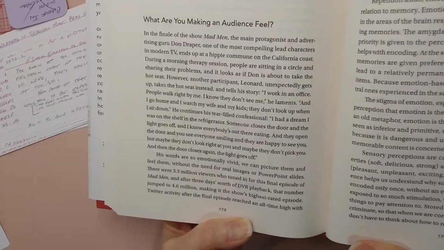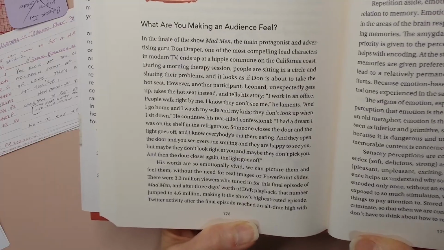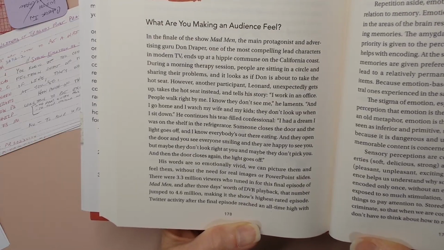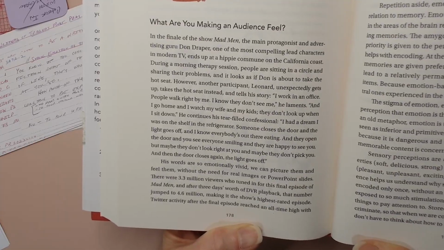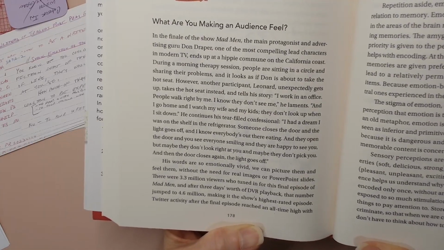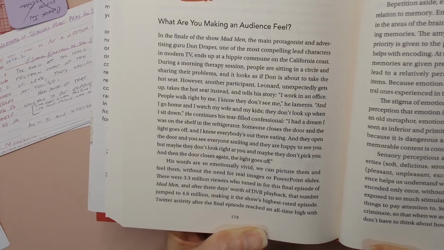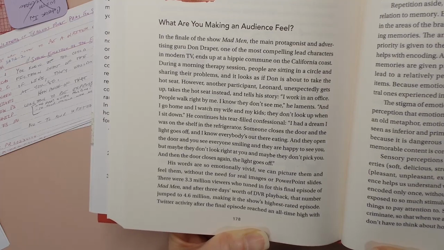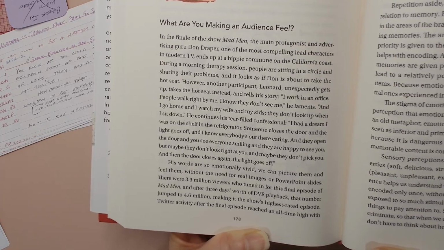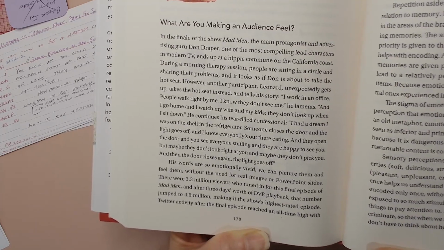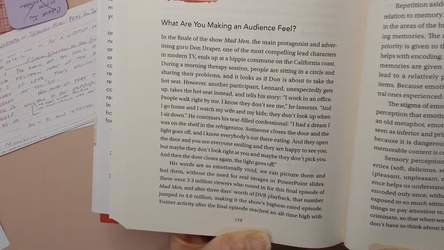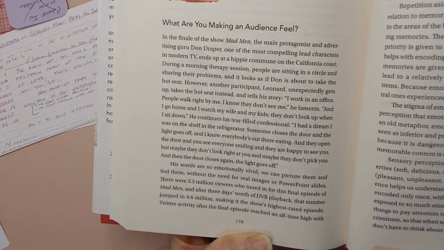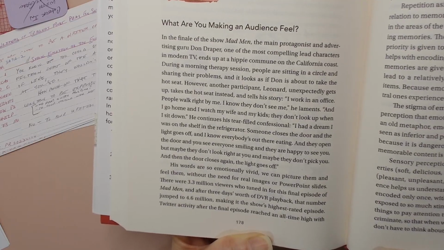I work in an office. People walk right by me. I know they don't see me, he laments. And I go home and I watch my wife and my kids. They don't look up when I sit down. He continues his tear-filled confessional. I had a dream I was on the shelf in the refrigerator. Someone closes the door and the light goes off. And I know everybody's out there eating. And they open the door and you see everyone smiling and they are happy to see you, but maybe they don't look right at you and maybe they don't pick you. And then the door closes again.